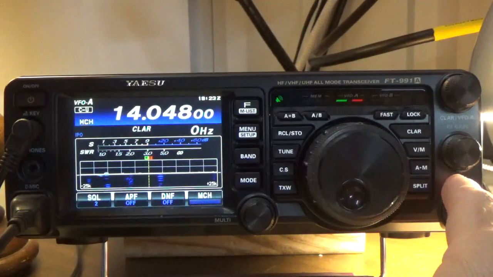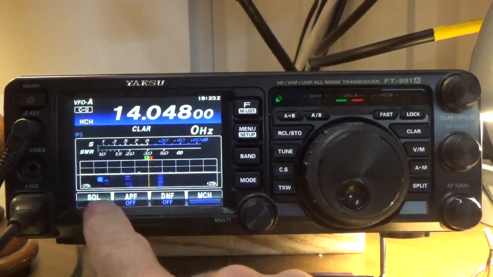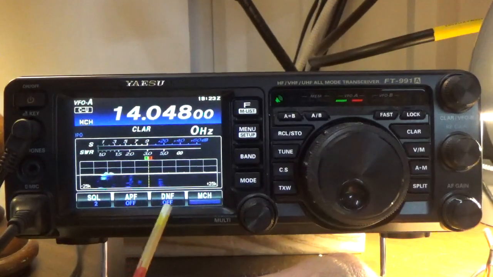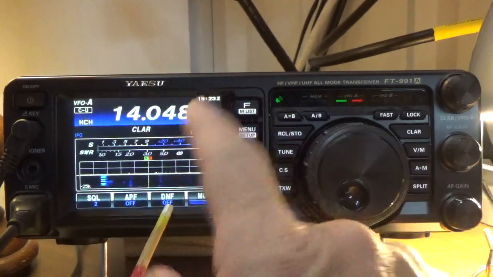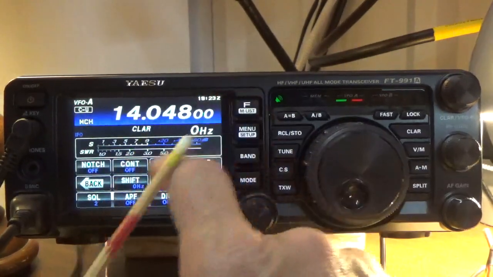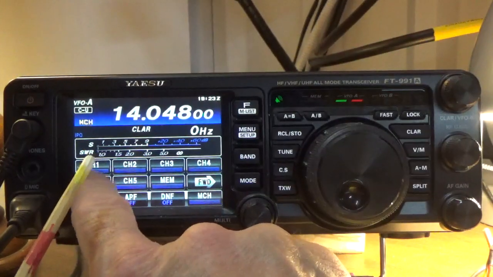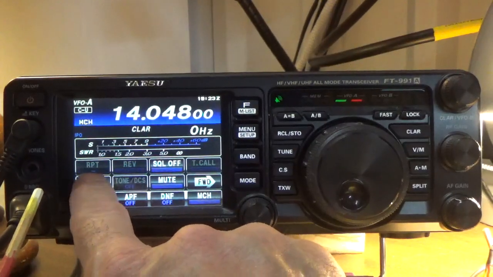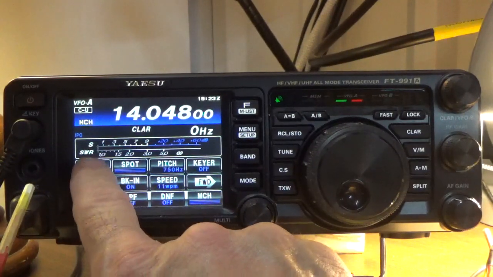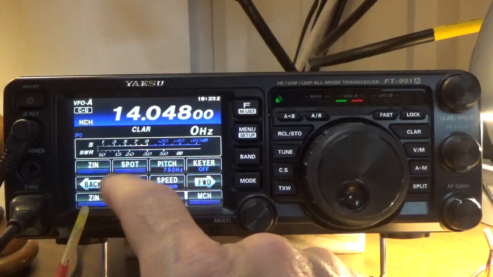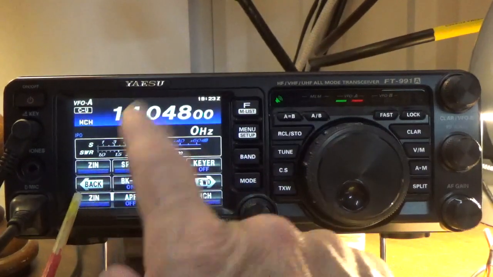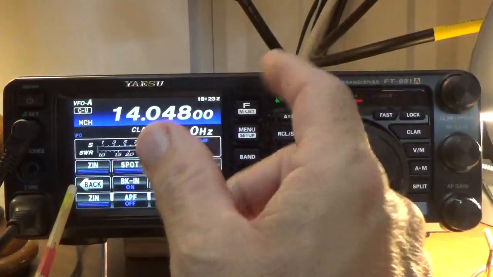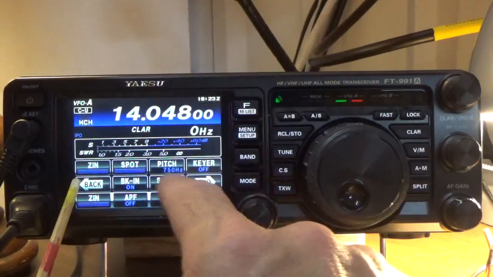So what I'm going to do first is calibrate the buttons the way I have mine set up. I've got the Zen command here, and I've got the width command here, and the narrow wide option. It's one or the other. So let's go ahead and get these set up like I want them. The Zen command basically allows you to bring in a station at the same pitch that you're accustomed to listening to. So if you listen to 750 a lot, and you find a station out there at a different pitch than 750, if you press this Zen command, that's going to bring it right into 750 where you're used to listening for it.